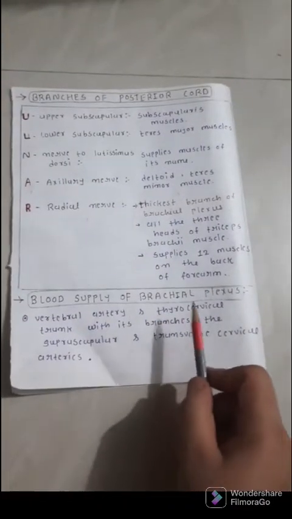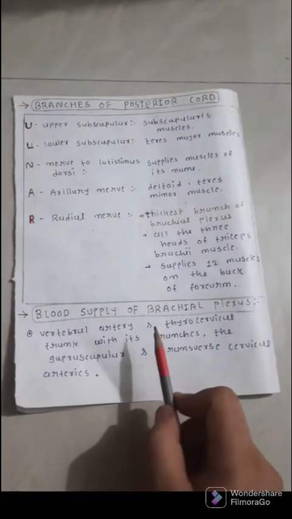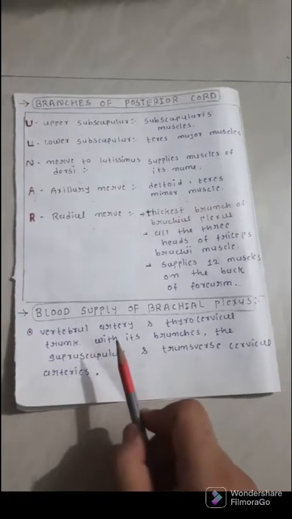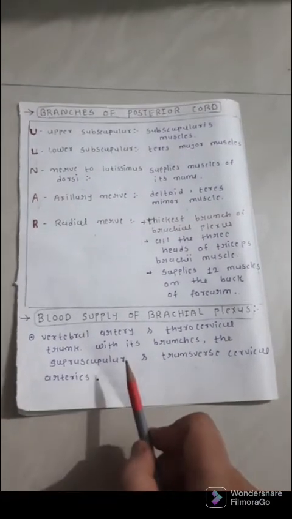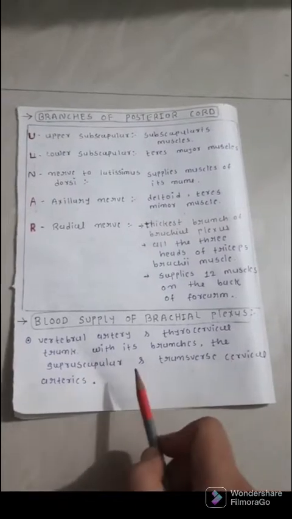Blood supply of the brachial plexus: vertebral artery and thyrocervical trunk with its branches, the suprascapular and transverse cervical arteries.